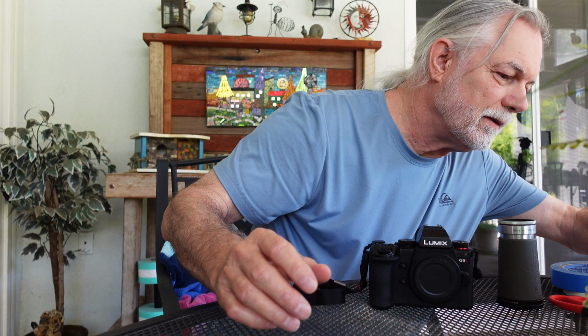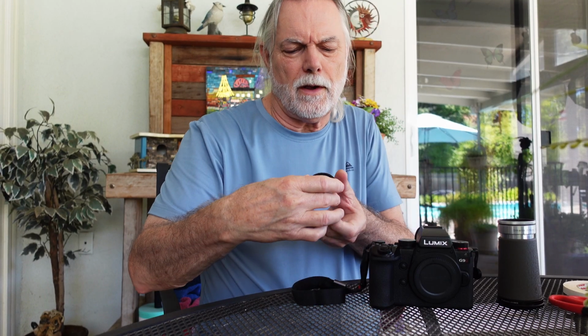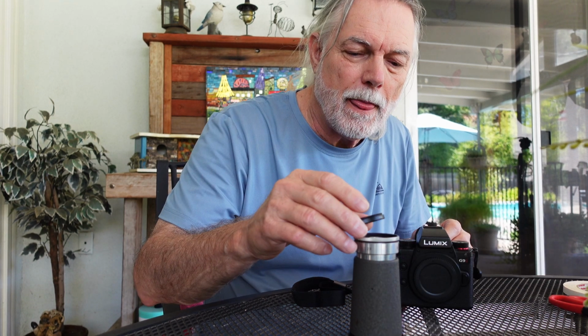Well, I did find an ND filter in my box of stuff. I found this filter, and this is a Pro Optic. It's an ND2, so this is not much, maybe 1 1/3 stops. It's not going to give me what I need, but here's where I'm going to start.